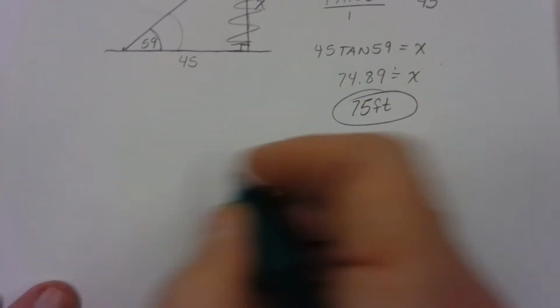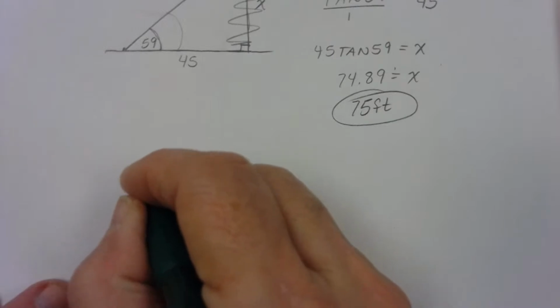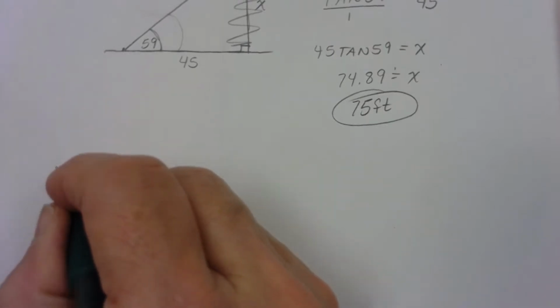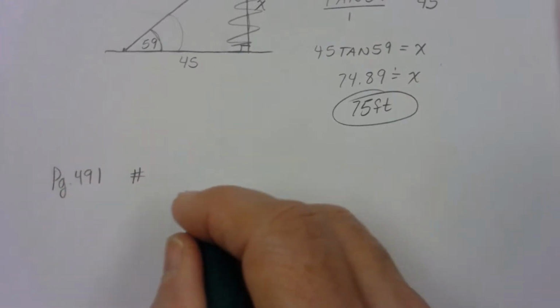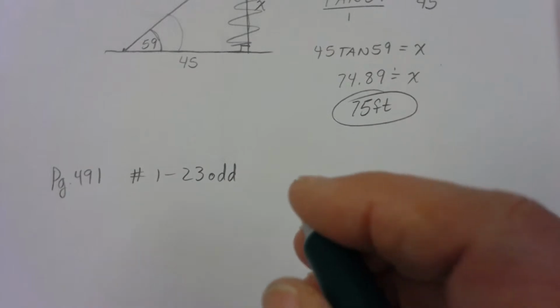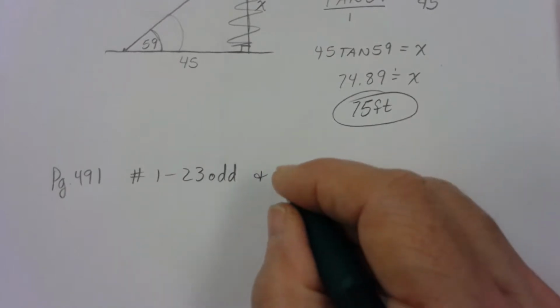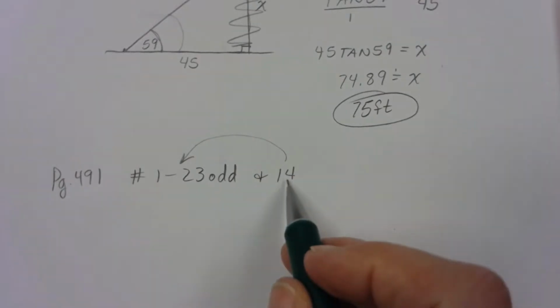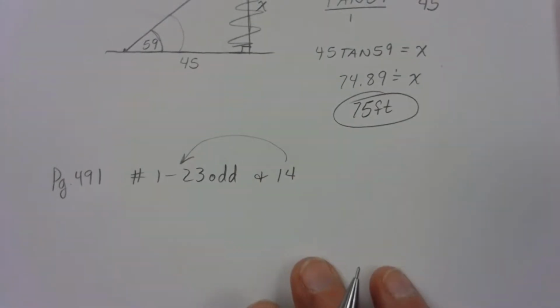Those of you doing the assignments for me in my class, the assignment is on page 491. I want you to do 1 through 23 odd. Include 14 in that. So stick a 14 in there in the midst of that. So 1 through 23 odd, and on your way through, hit number 14. That's 12 problems. It won't be very hard, all using tangent as your solution method.